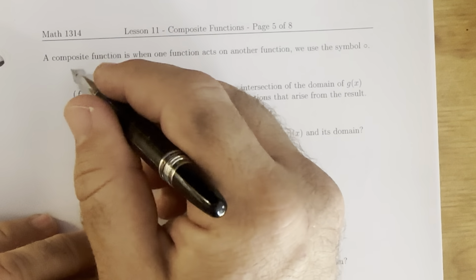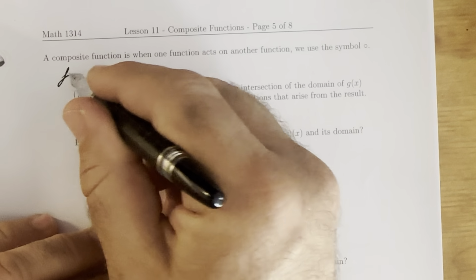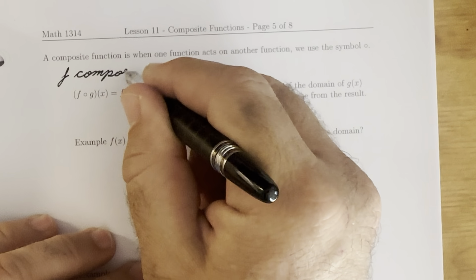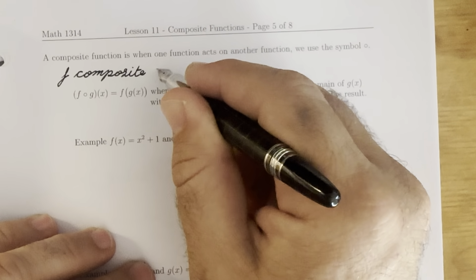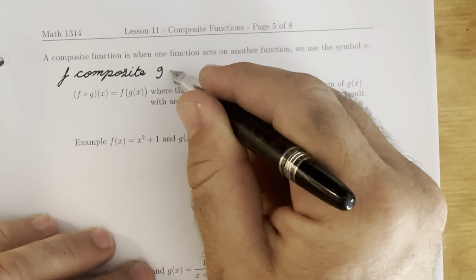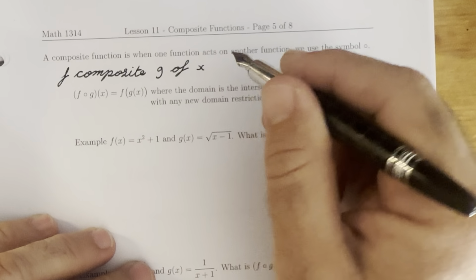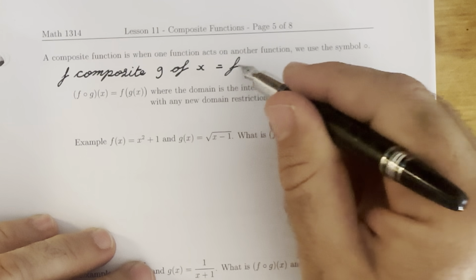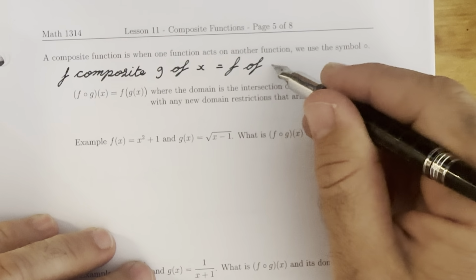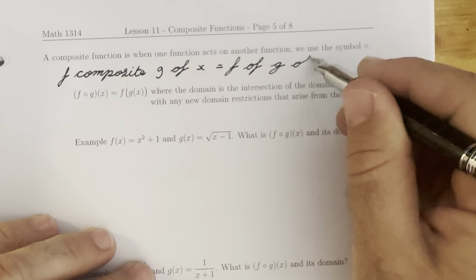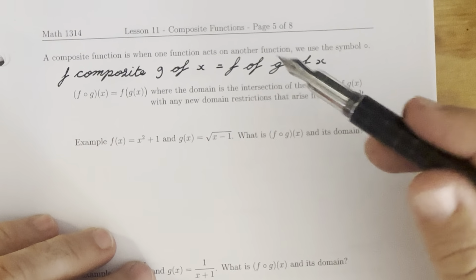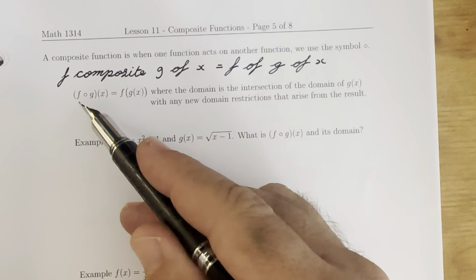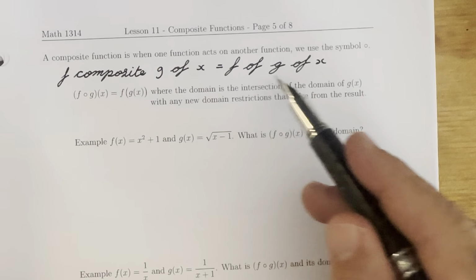So this would be f composite g of x equals f of g of x. Right? That's two ways of saying the same thing. So these are the symbols. This is how you would read it out loud.